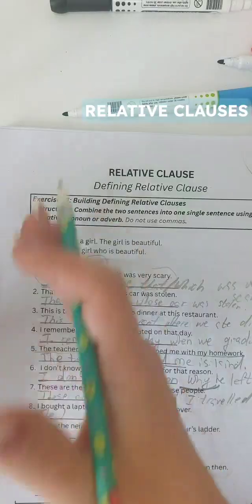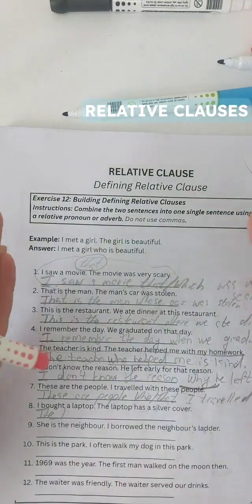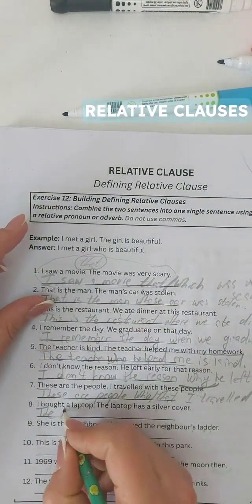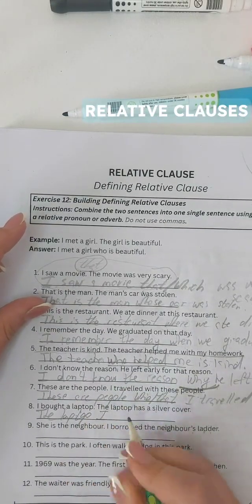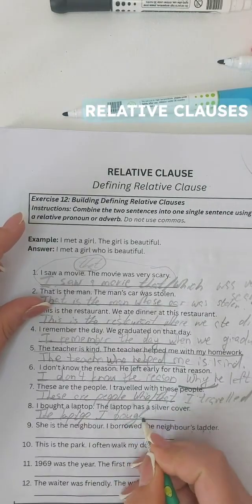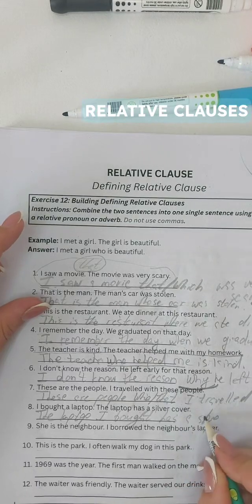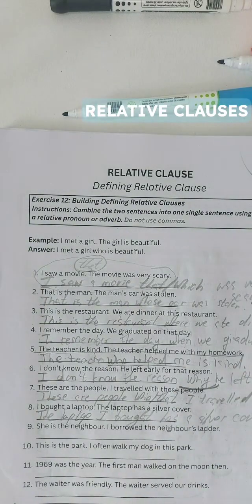You can move words around as you like, but we should follow some structures and rules, right? Or you can just say the laptop I bought has a silver cover. Well done, Jasmine.